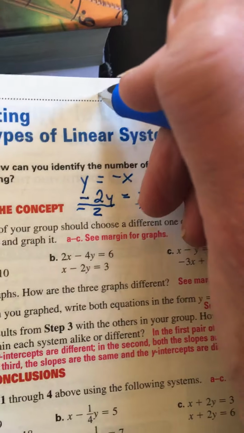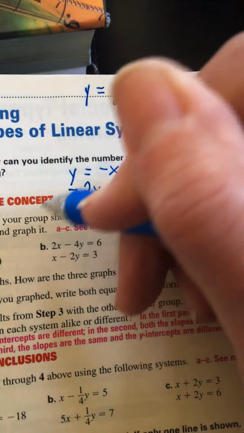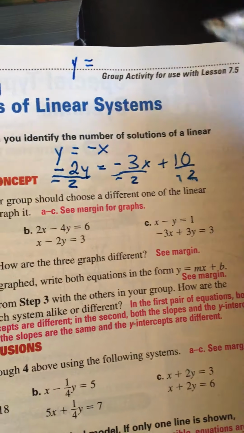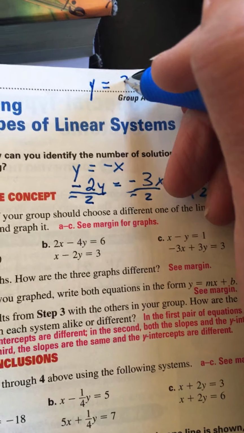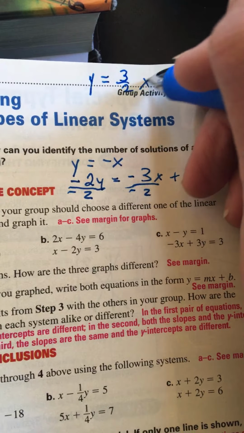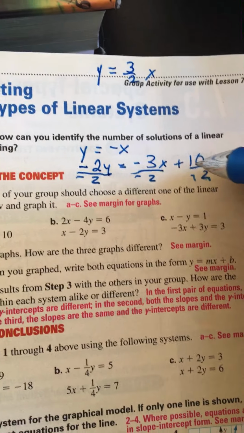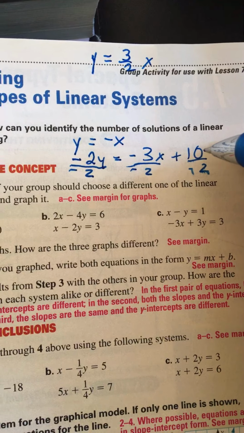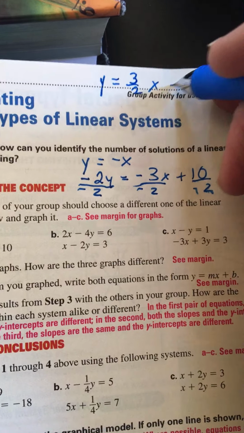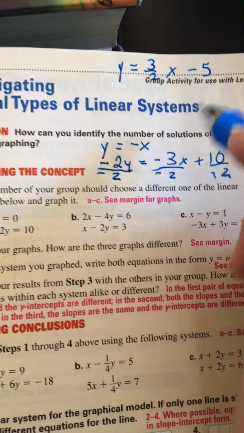I'll do it up here. Y equals, because the two negatives cancel out, it's 3 halves x, and then negative 2 into 10 is minus 5. All right, so these are my two equations, and I'm going to put them in my calculator.